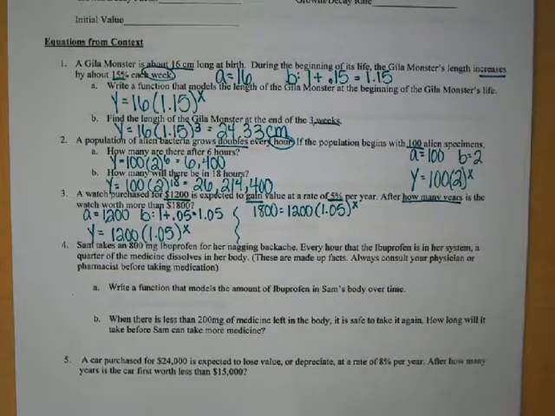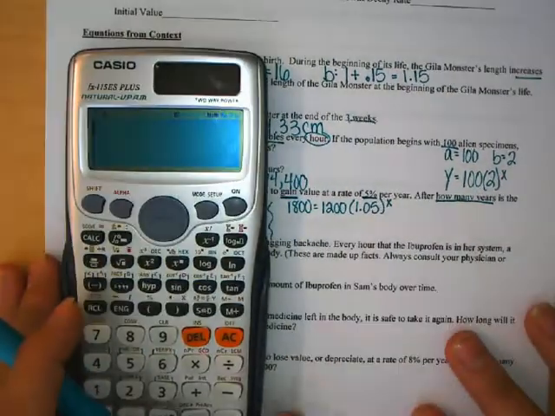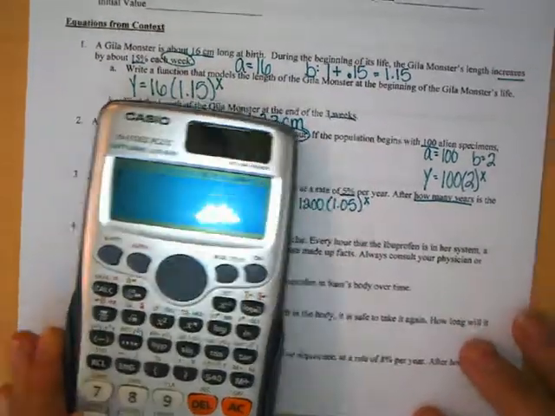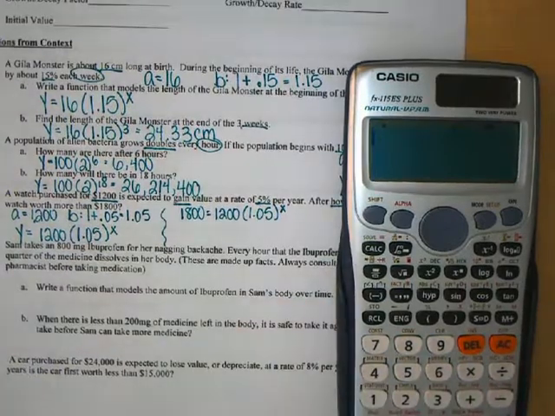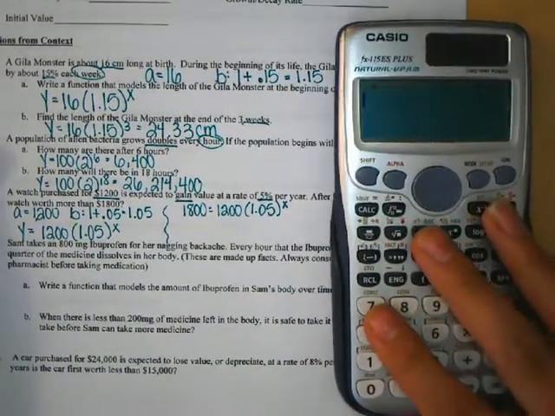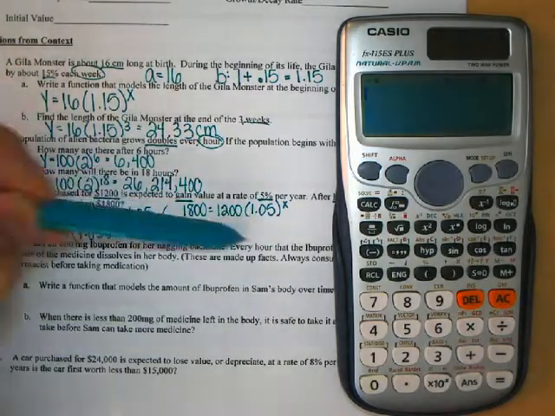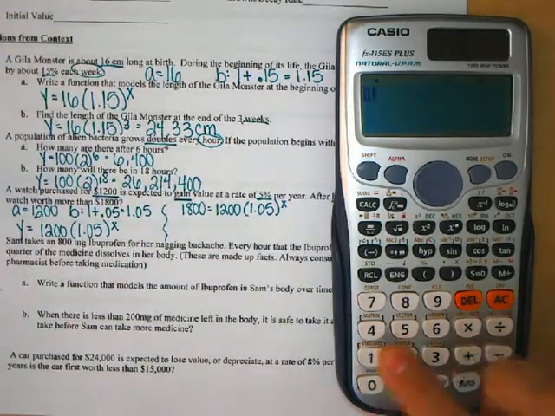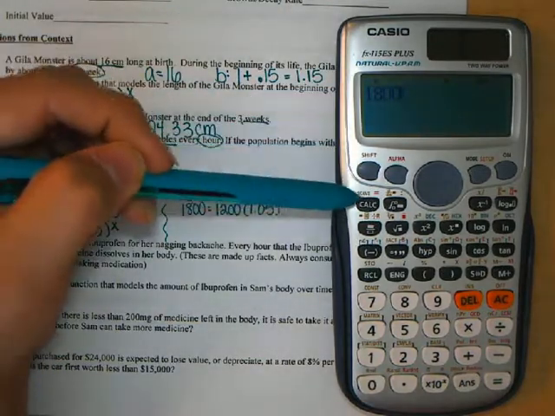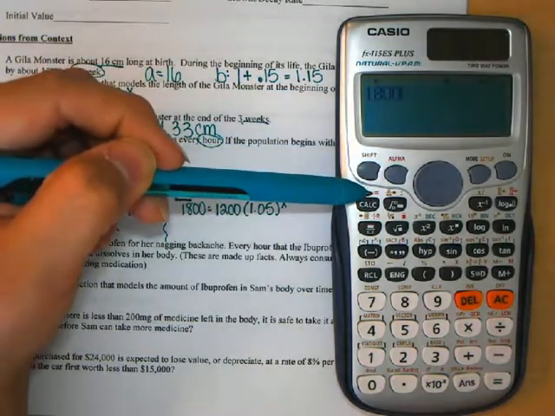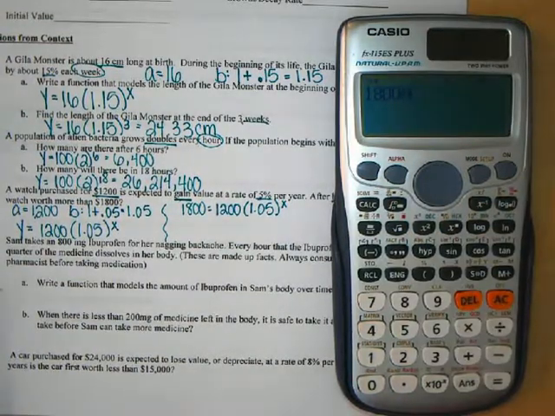Now for this, remember I told you I think it is easier to use the Casio calculator. So if I'm using the Casio calculator, I am going to put this function in exactly how I see it. So I've got 1,800 equals, remember equals is up here and it's red, so I'm going to have to hit alpha calc.